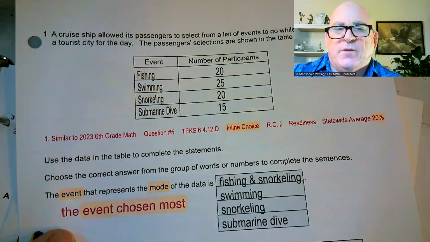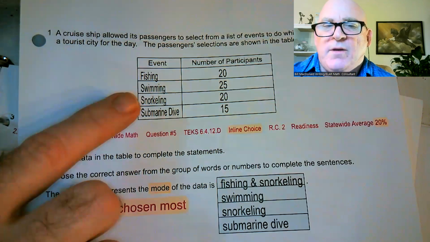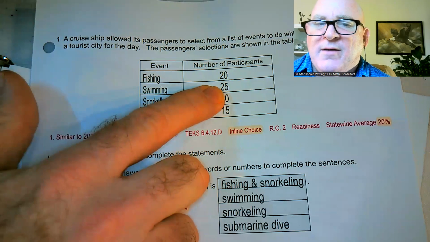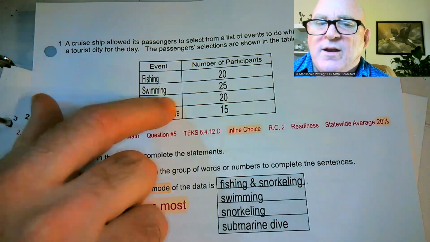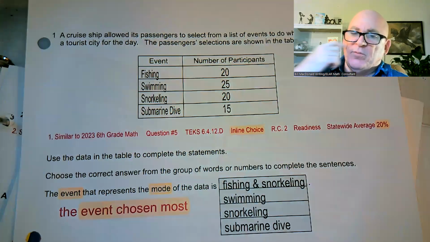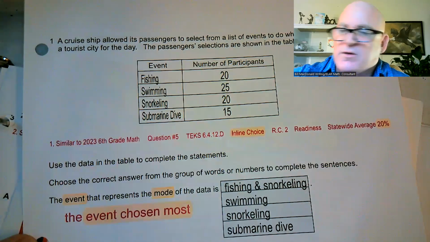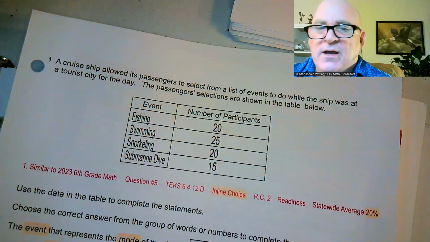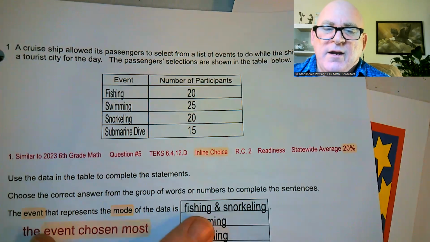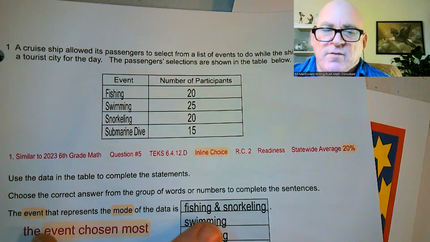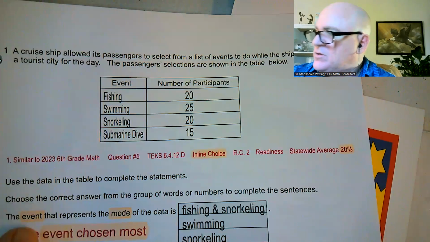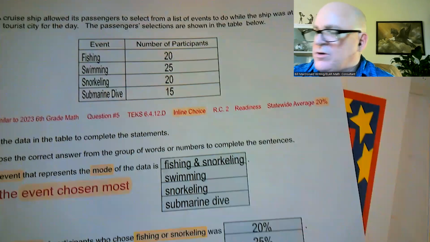It would be swimming because swimming would have a higher number of people who chose it. And so the distractor in this case was the number, just the number that appeared most. And they asked about the event. So that's where most of your kids went wrong.